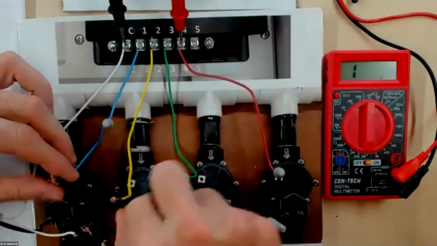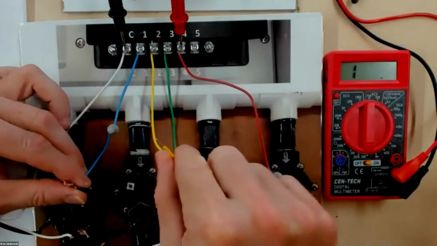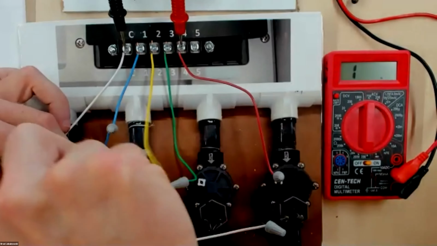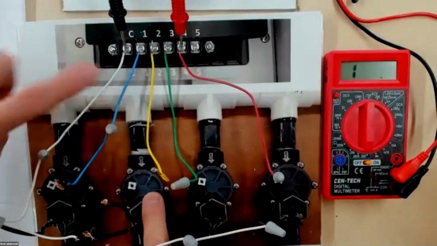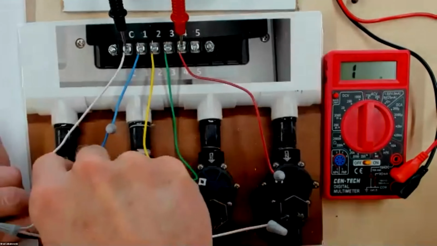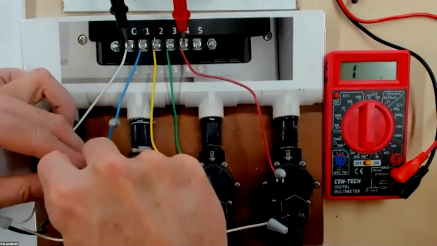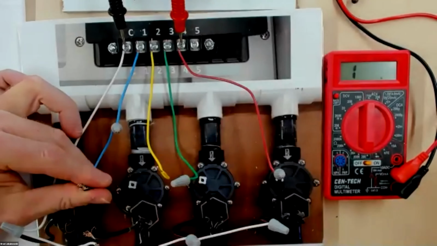Don't worry about station 2 at this point. Let's say we're going to run these two valves off of station 1. To do that, we're going to hook up two of the black wires and the blue wire together.